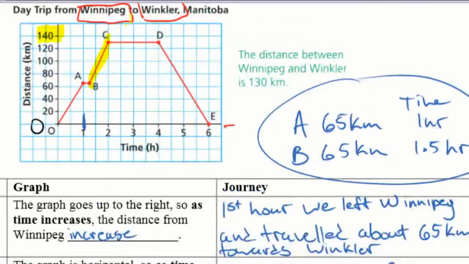So I'm going to assume they're halfway between 120 and 140. So they're actually 130 kilometers away from Winnipeg, which I assume would be at Winkler. So when they get to C, they're at Winkler.